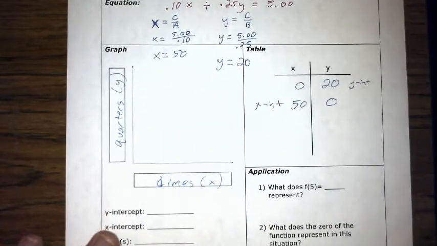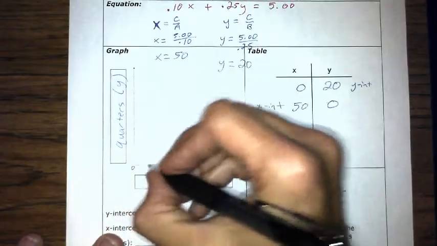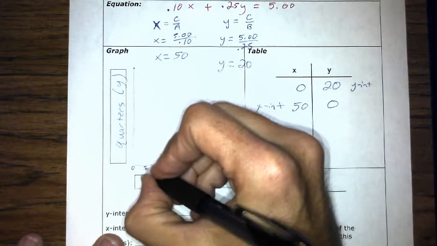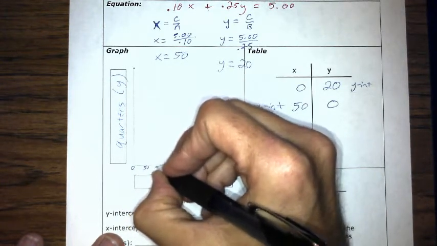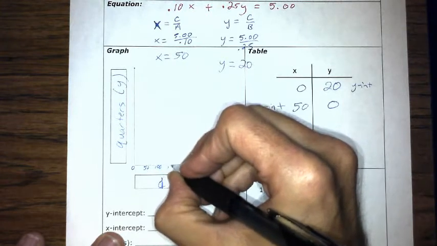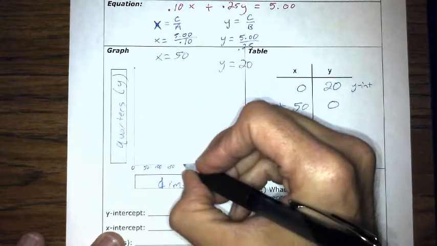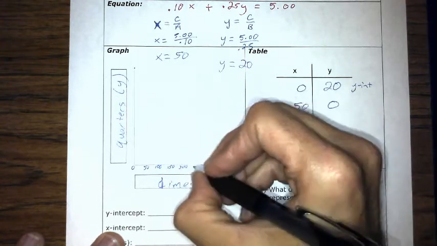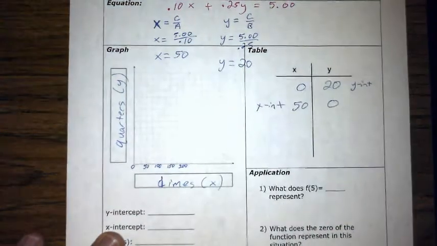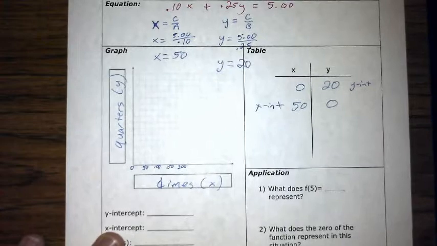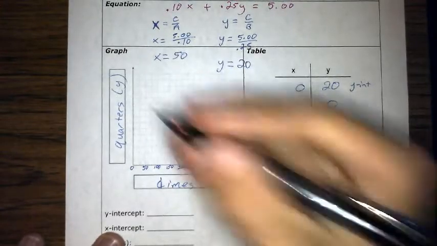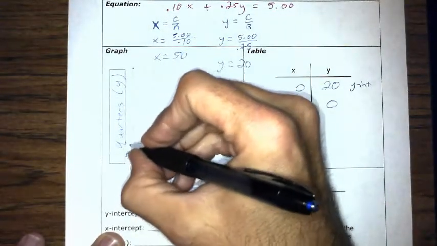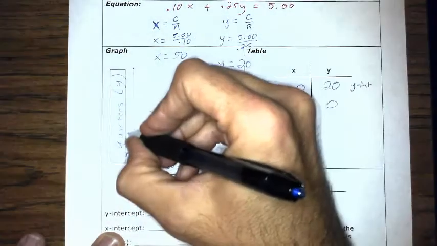Now, I'm just going to go by 50s here. 0, 50, 100, 150, 200. Okay, that should be enough. Okay. And then same thing right here. 0, 50, 100, 150, 200.